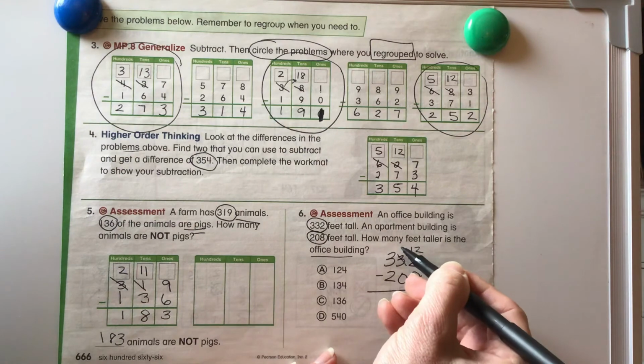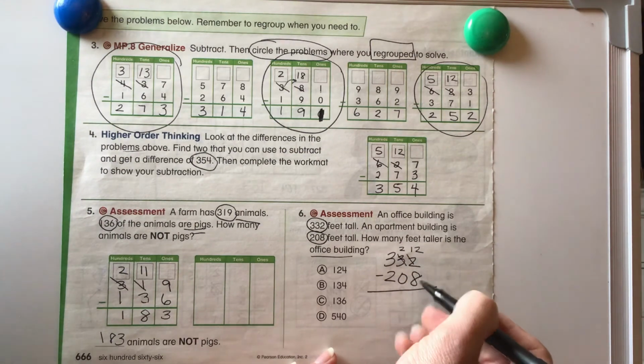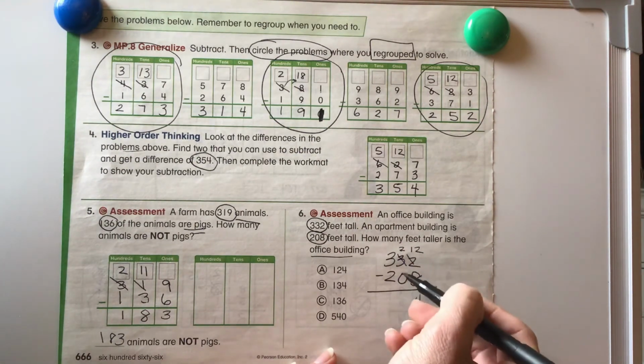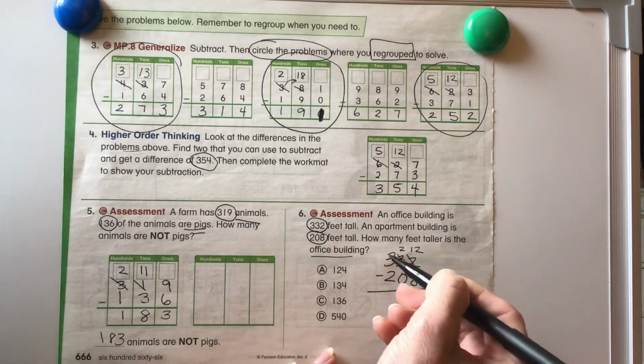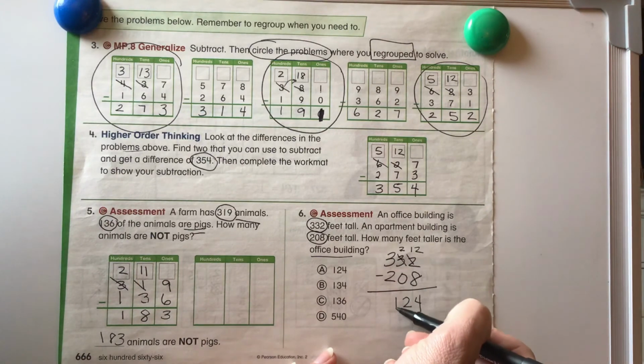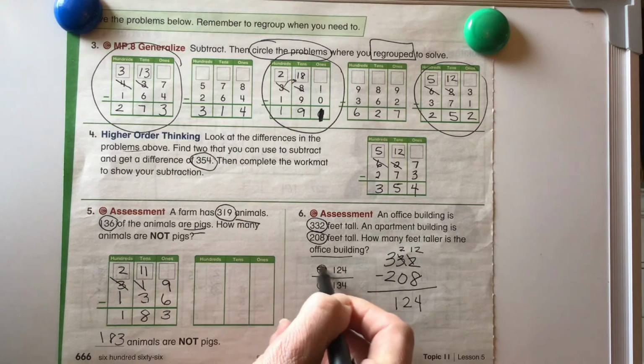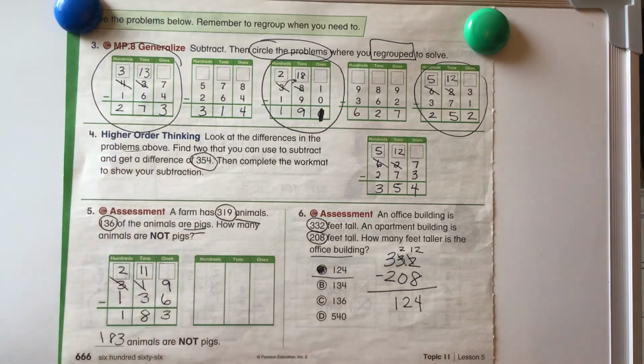That's going to become a 12. That becomes a 2. 12 minus 8 is 4. 2 minus 0 is 2. And 3 minus 1 is 1. Let's take a look. Oh, that was easy. 124. Great job, everybody.